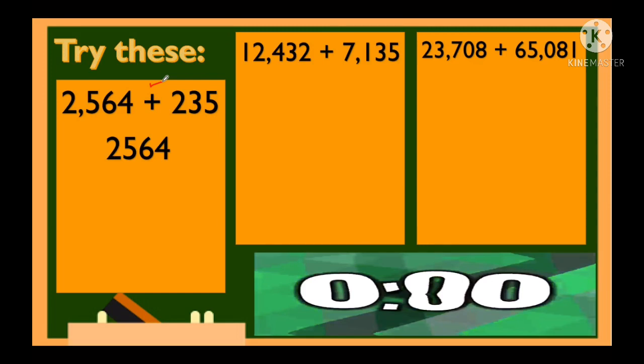And then, for 235, we must follow their place value. So we need to line their place values to their specific places. Alright, and then don't forget the symbols. Plus and the equal sign.